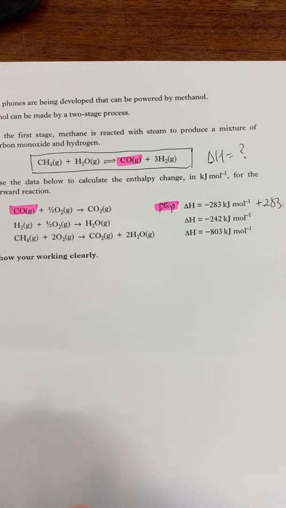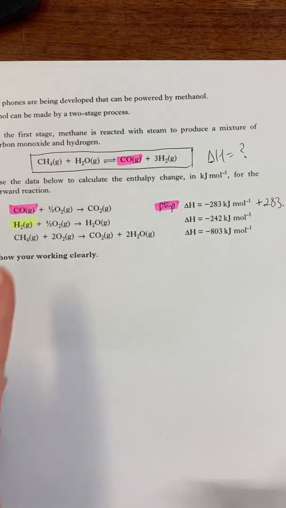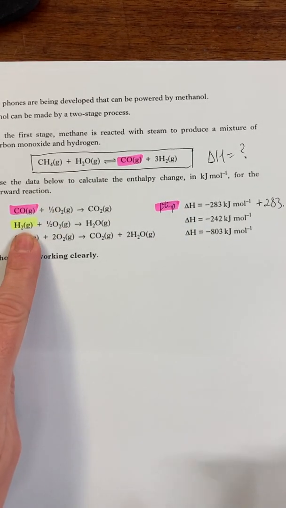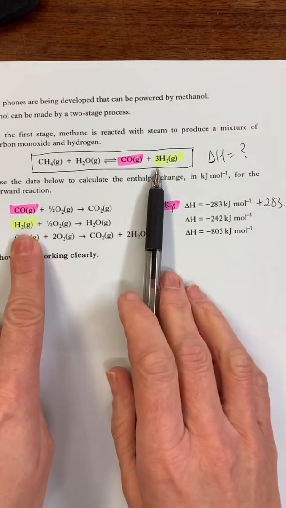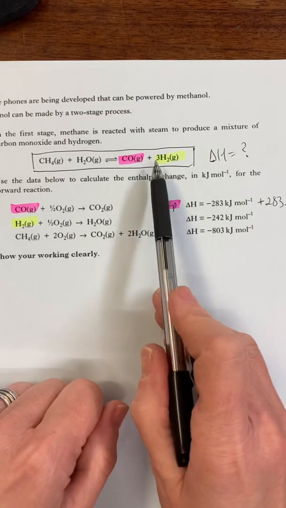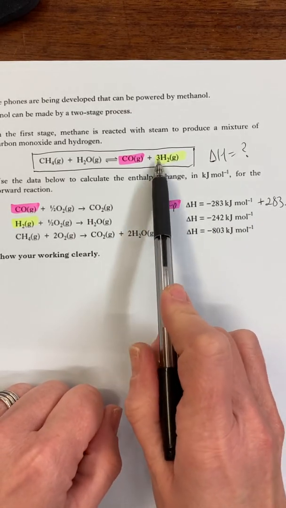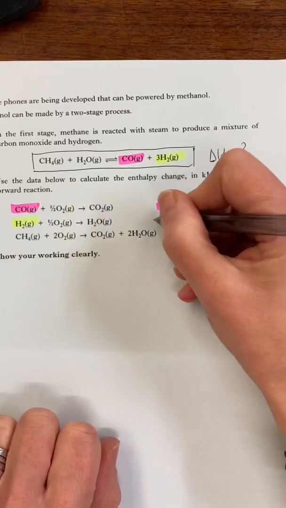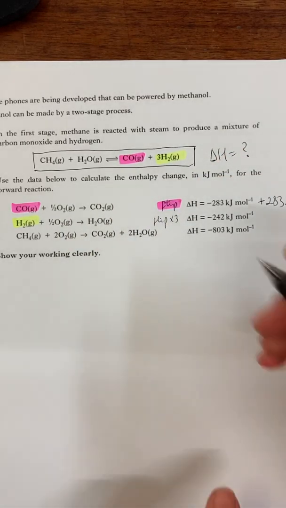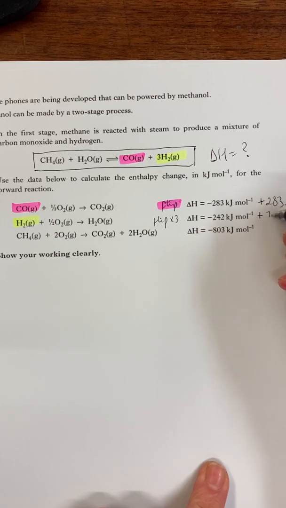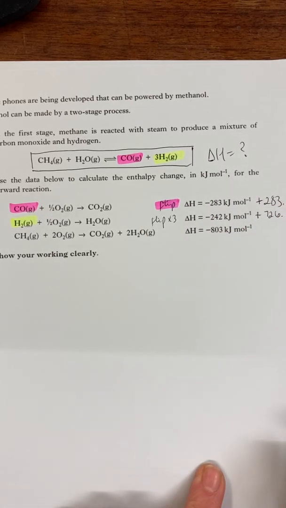The next one I'm looking at is the hydrogen. Hydrogen here and hydrogen here. You'll notice the hydrogen, again, is on the opposite side from what I need, so I'm going to have to flip. But I've also got a big 3 here. I need 3 hydrogens and I only have 1. So for this one, I need to flip and multiply by 3. And when I do that, I become a positive, and I'm 726.